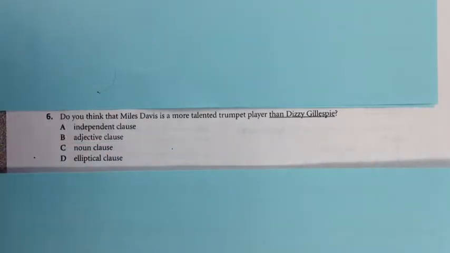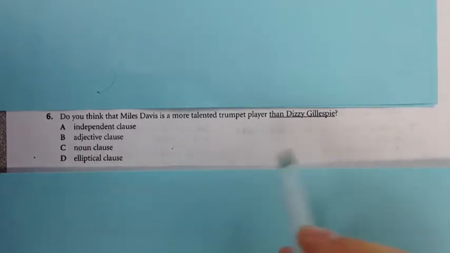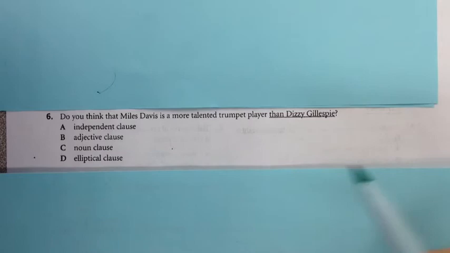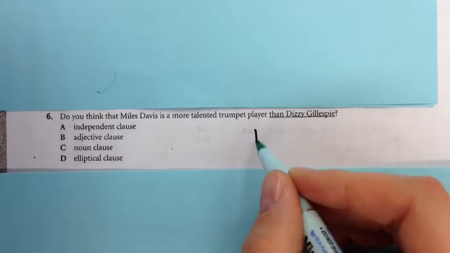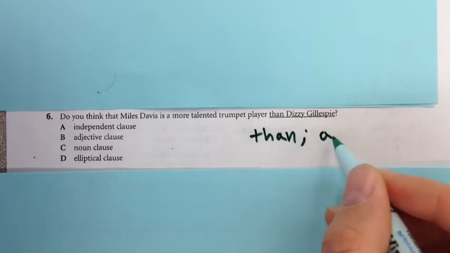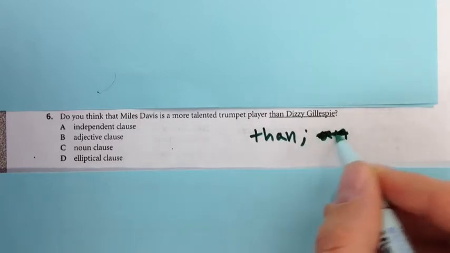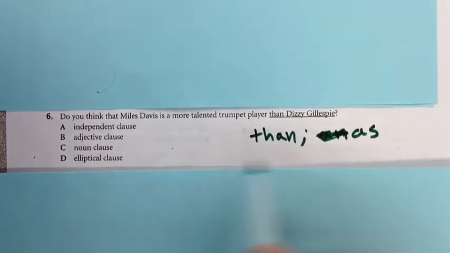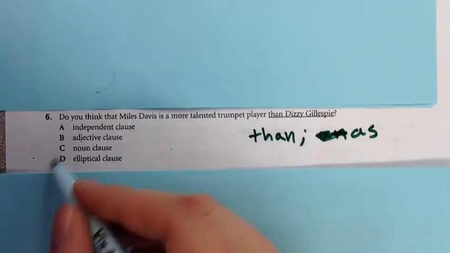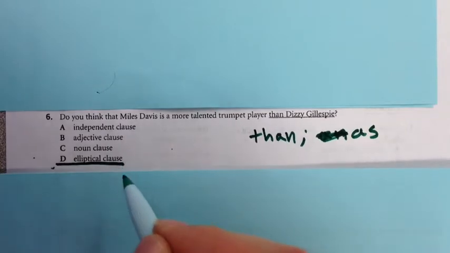This one is easy to get tripped up on. It uses the word than, and there are two things you'll just have to remember for the test. Watch out for the word than and the word as. These two words can begin what are called elliptical clauses, and that's the answer here. This is an elliptical clause.